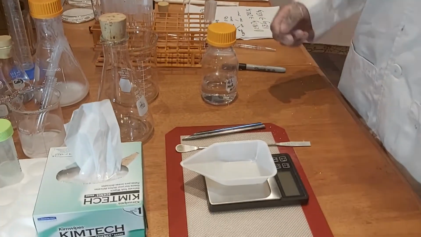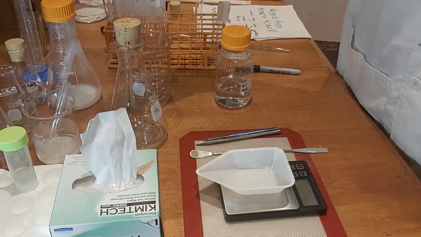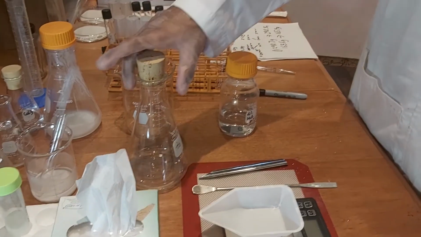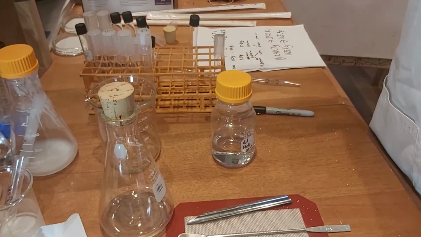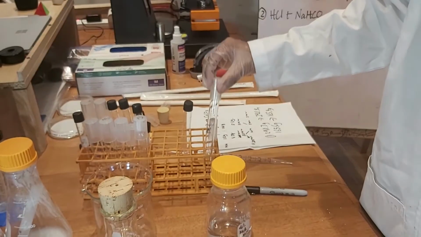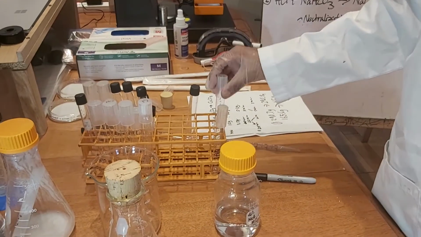So right now we're going to do open and closed systems. This was the results of the previous experiment, and now we're going to use a flask and a test tube for the closed system, and an open beaker and a test tube for the open experiment.